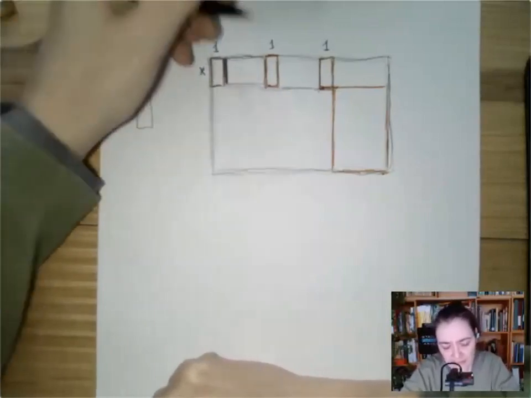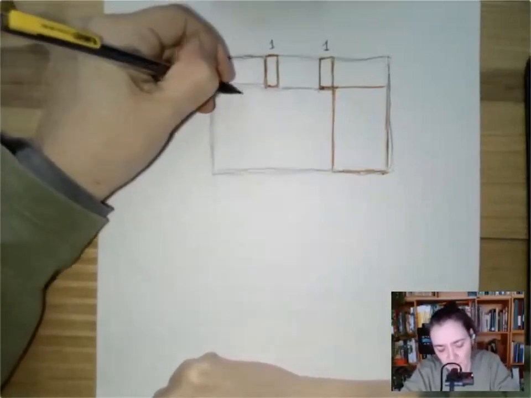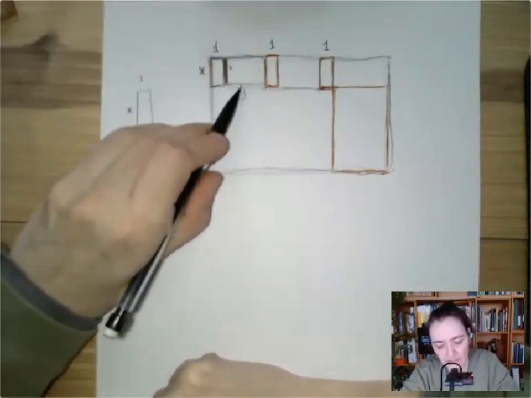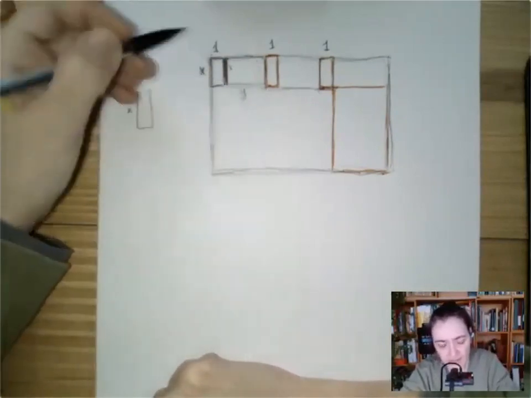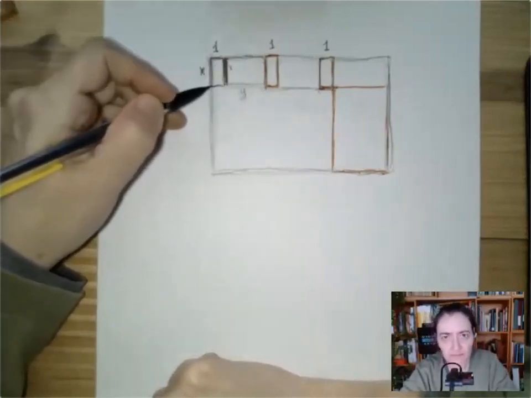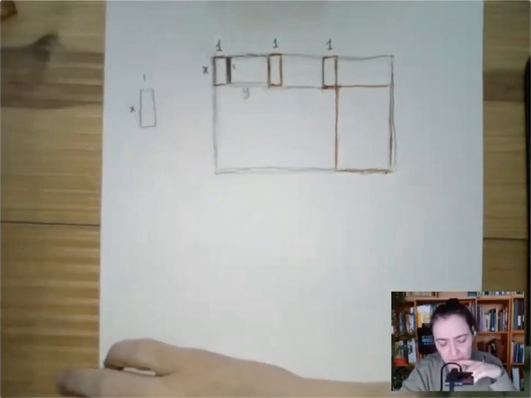So for just a split second, I'm going to call this here y. The vertical side is x, right? So in this rectangle, x is the shorter side. In the cute little original smallest rectangle, x is the longer side.